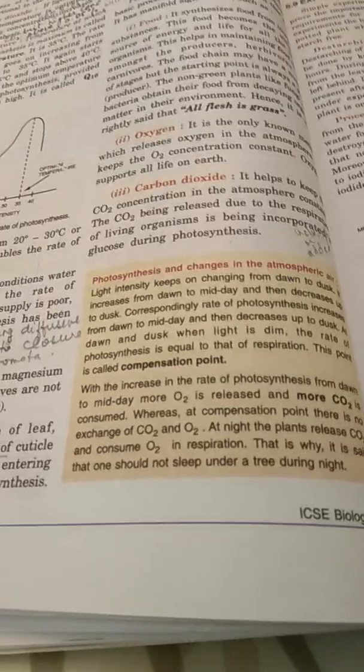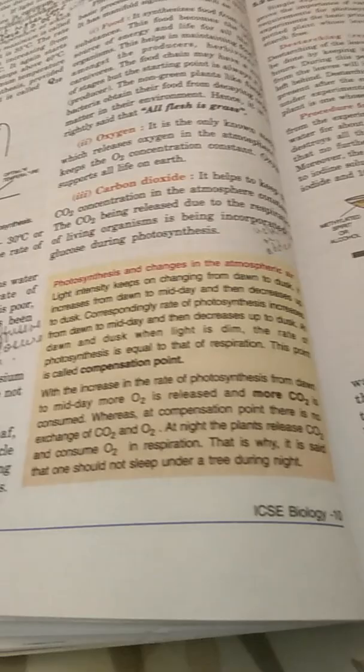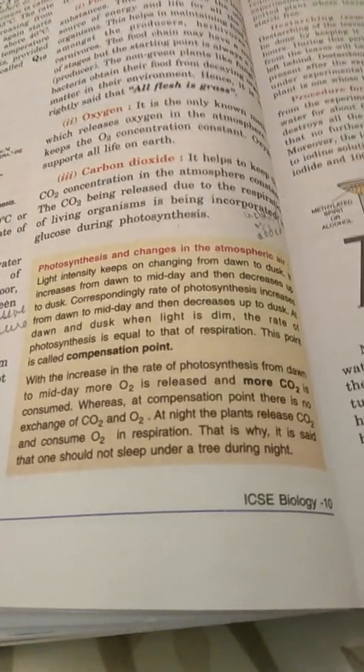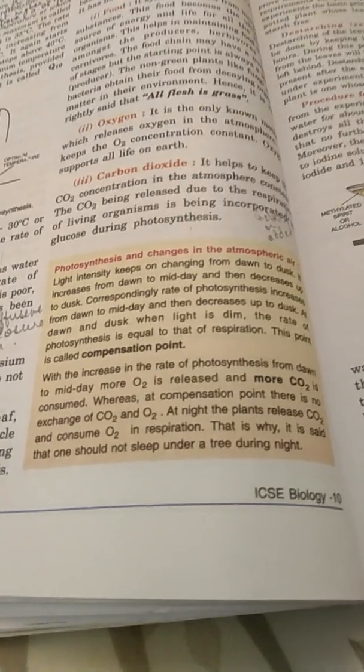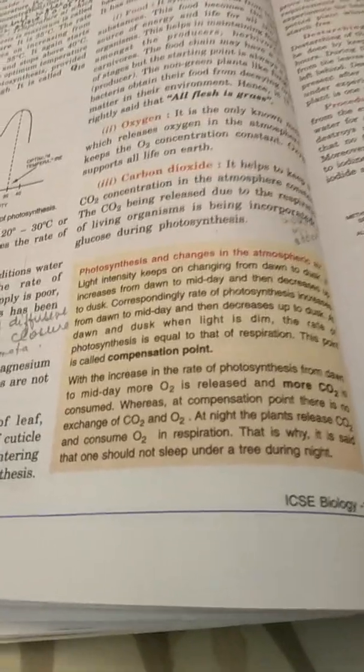Also, during midday, the transpiration rate is fast, so cooling also takes place. So more oxygen due to photosynthesis and more cooling due to transpiration during midday make a person comfortable under the tree.